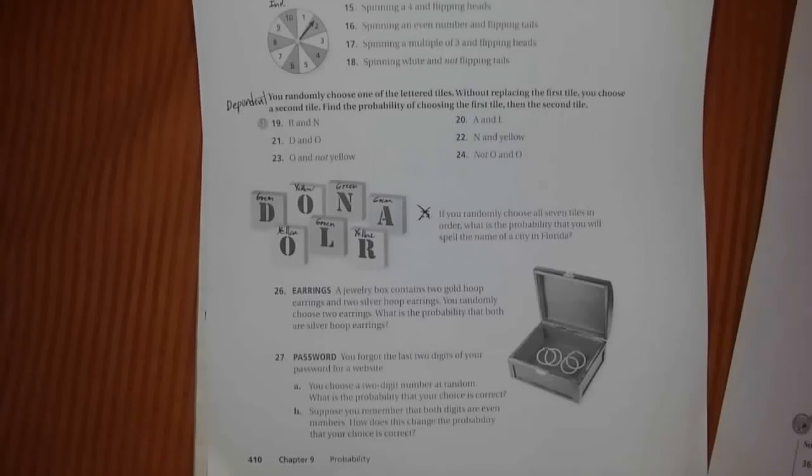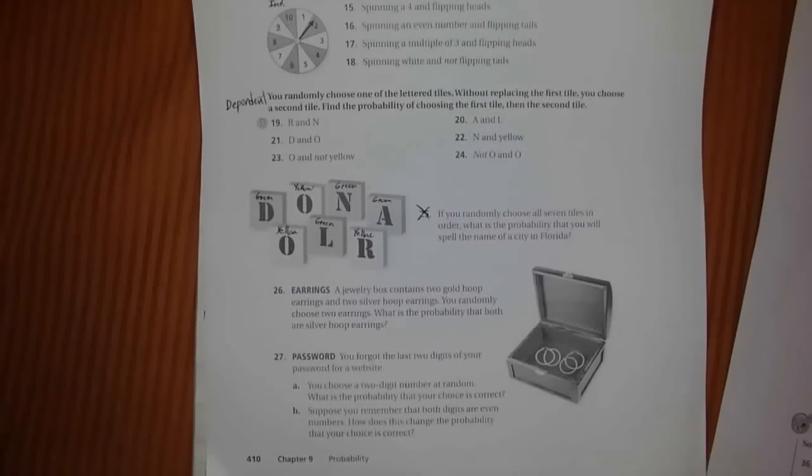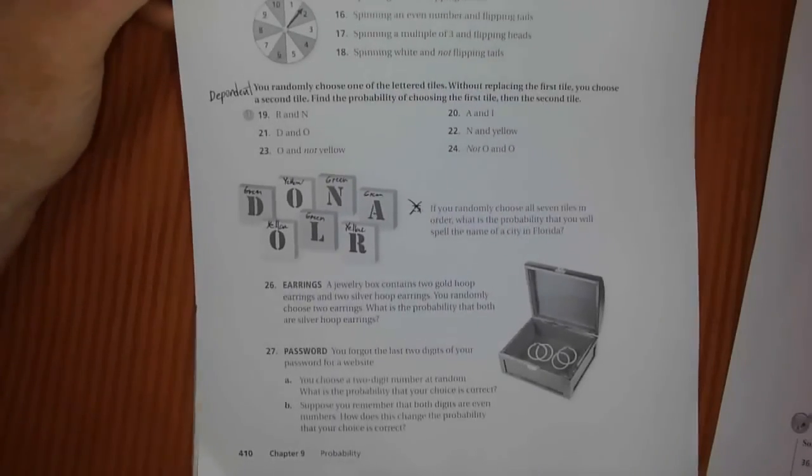Suppose you remember both digits are even. How does this change it? Well, it changes it drastically. You can completely eliminate anything that starts with a 1, 3, 5, 7, or 9, and anything that ends in a 1, 3, 5, 7, or 9. So it drastically increases your probability. I want you to calculate that out.